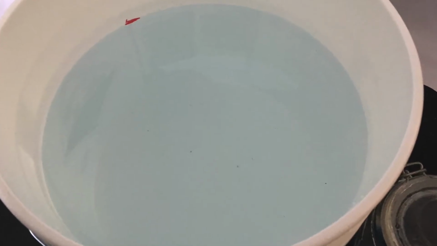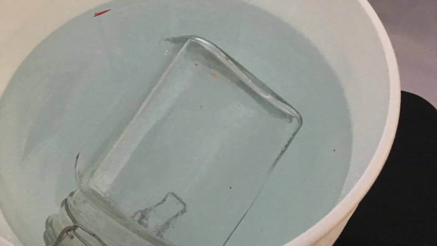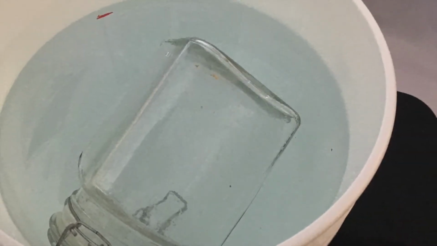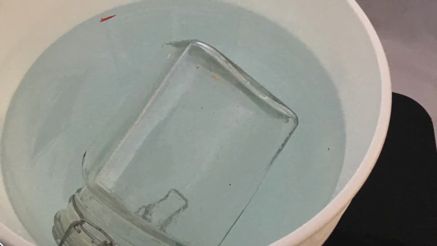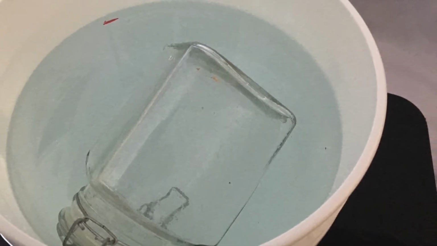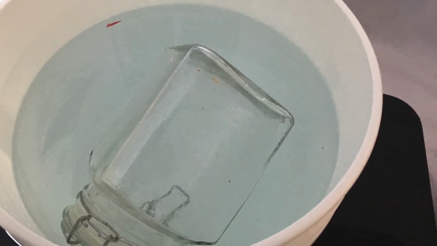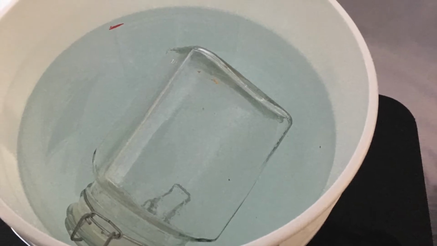As you can see, I filled the bucket with water, so it's about 3/4 full. I went ahead and placed the jar into the bucket. As you can see, the water level slightly increased above the red line. Keep in mind, the lid must be attached to the jar.